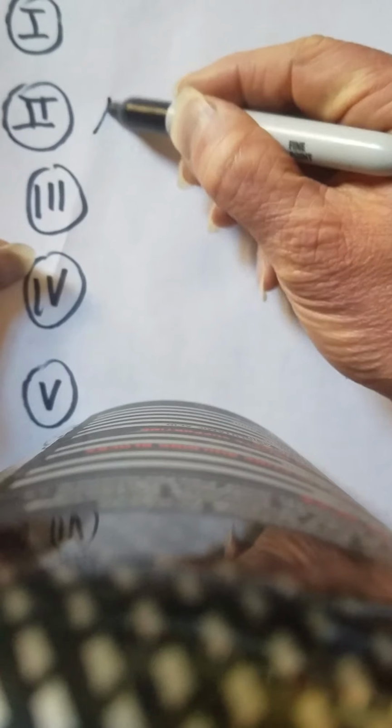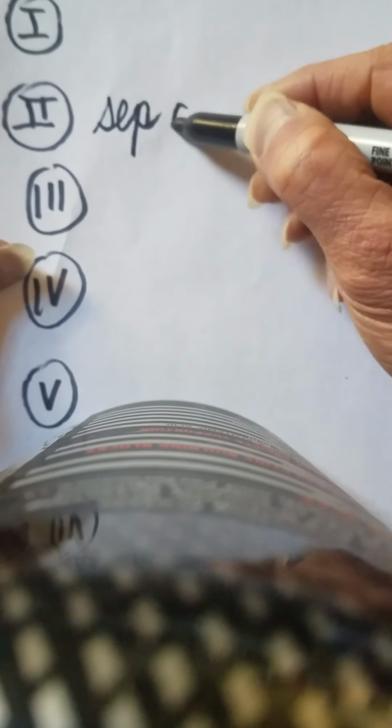Great way to think about it when you're cooking something. Sometimes when you're baking something, you have to separate the egg white from the yolk. Separate. Let's go. Sep-a-rate. Separate. We use a. So let's go. Number 2. Sep-a-rate. Separate.